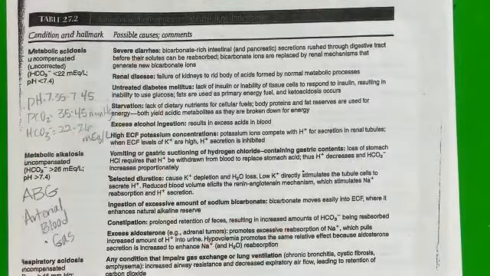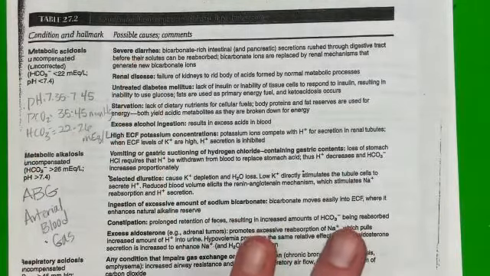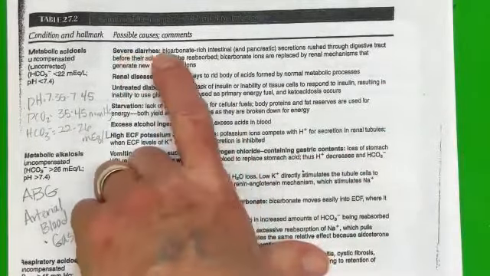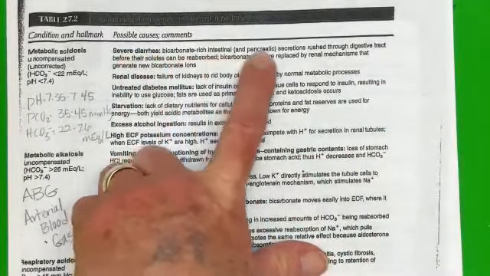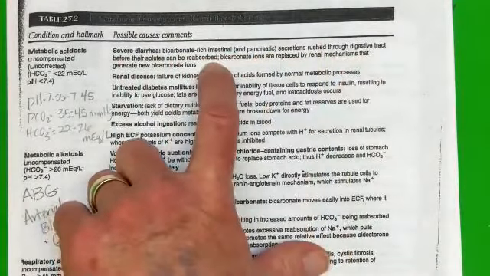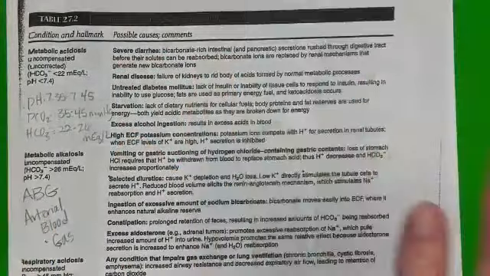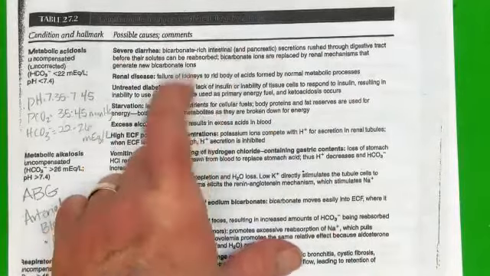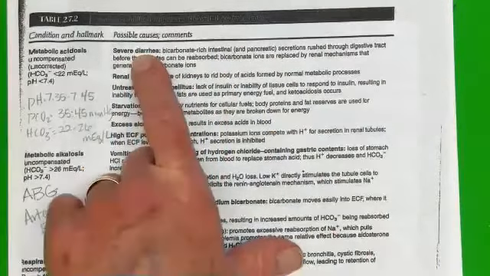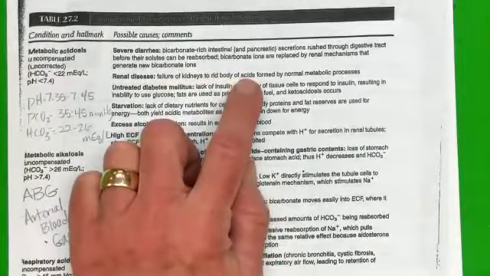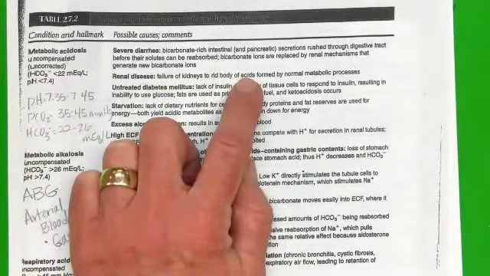Okay, so the first one, severe diarrhea. Now remember, you can either gain hydrogen ions or you can lose bicarbs to cause you to be in an acidosis state. So look at severe diarrhea. Bicarbonate-rich intestinal and pancreatic secretions rush through the digestive tract before their solutes can be reabsorbed. So I just lost all of this bicarb in my diarrhea, okay? So that's why with severe diarrhea, I'm gonna be acidic. Renal disease: what if my kidneys can't secrete hydrogen ions, if I'm in kidney failure or something like that.